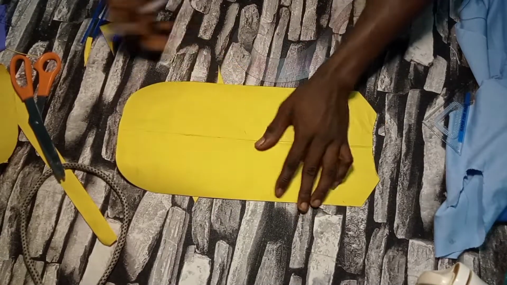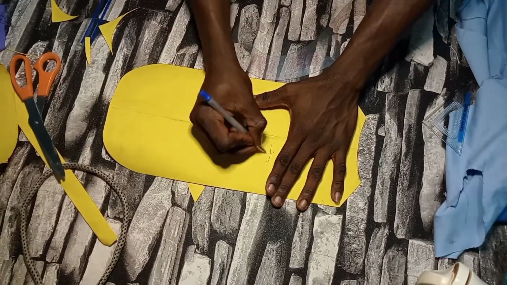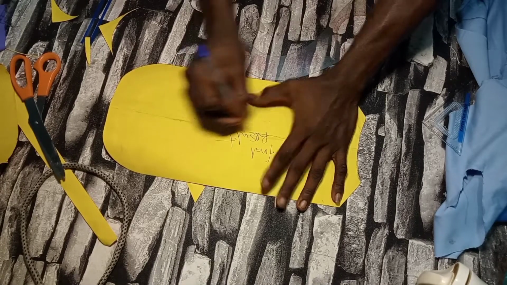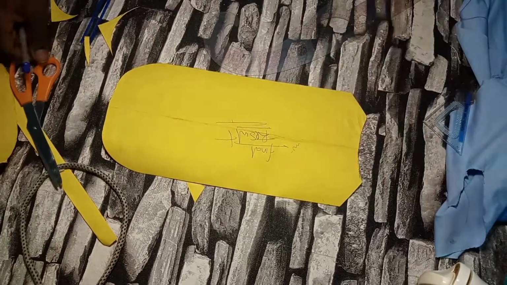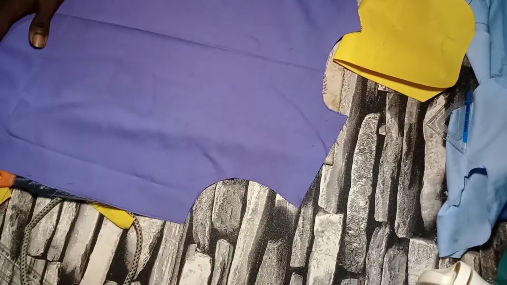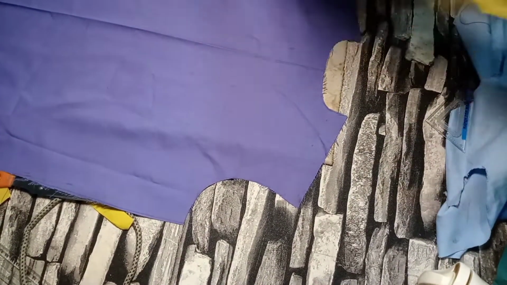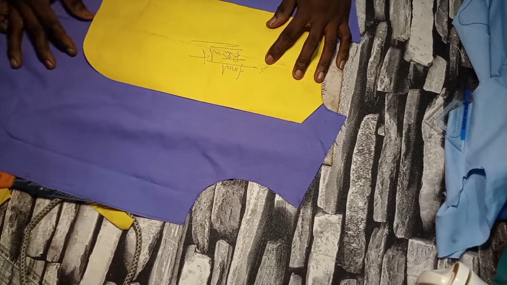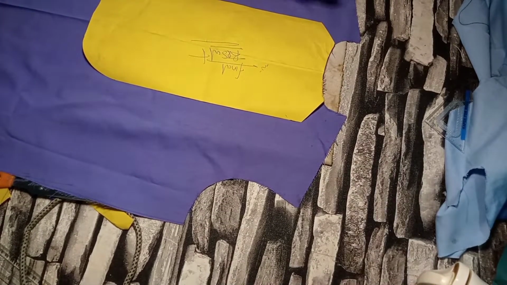This is what I want the final result to look like. So you are going to first hold this in position on this material like this with hem gum.